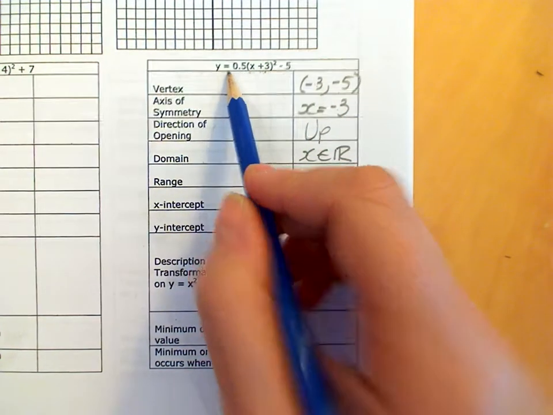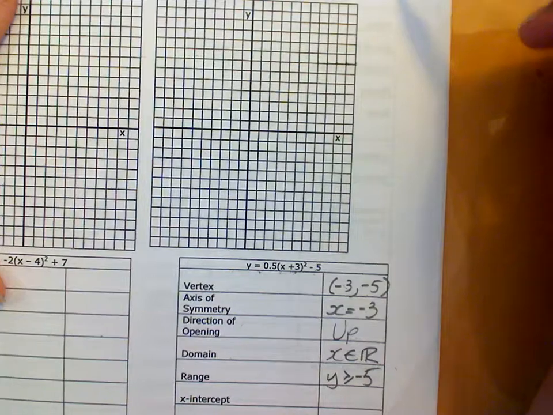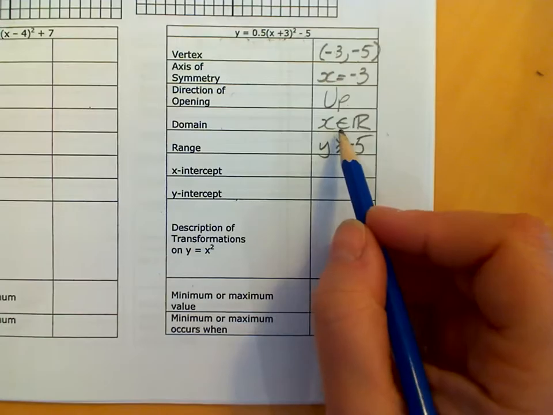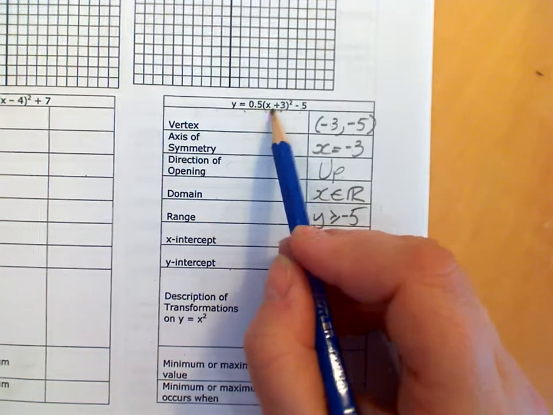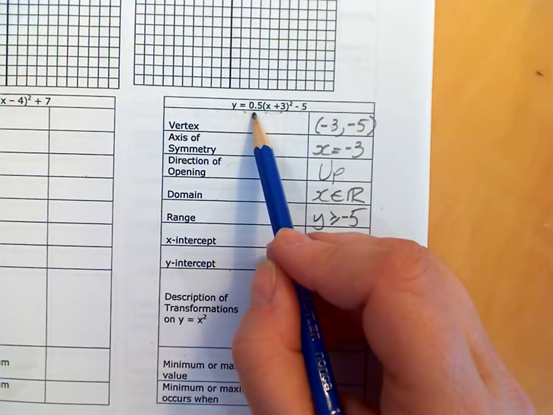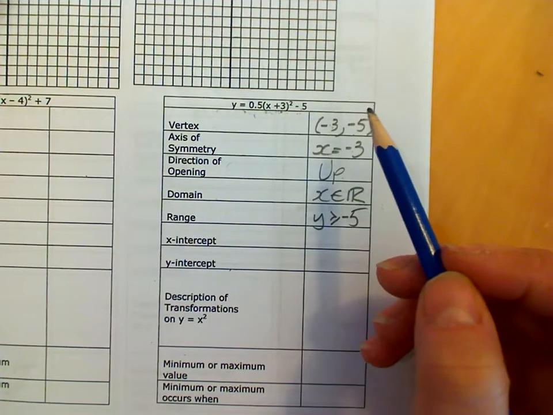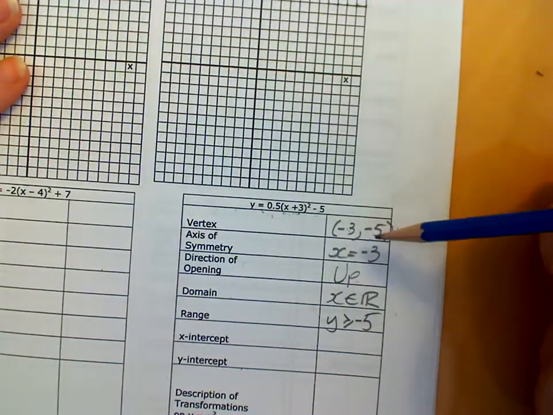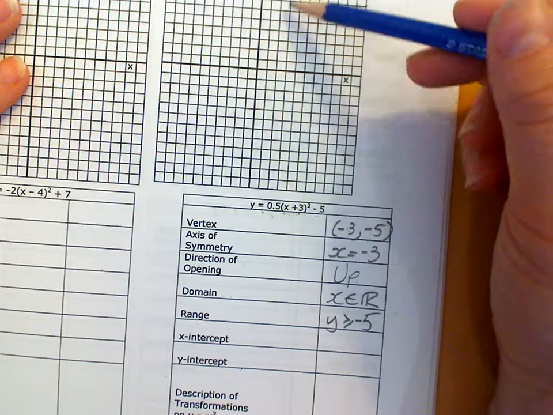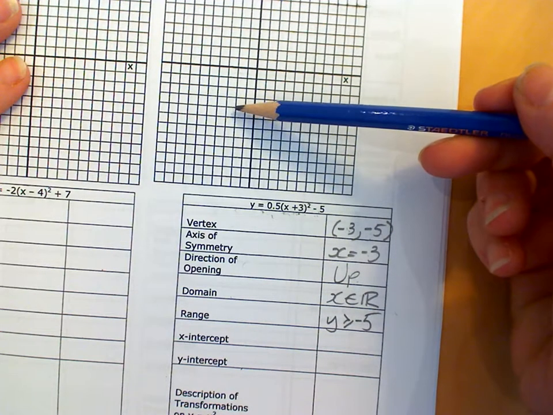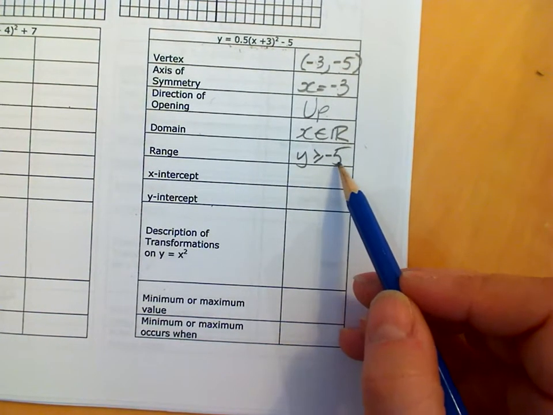This is positive, so we know the direction of opening is up. Parabolas, we know, just keep going and going and going in the x direction. So x can be any real number, and you know this. You can take any number, you can add 3 to any number, you can square any number, you can multiply any number by 0.5, and you can subtract 5 from it. So x can be any number. The y values, however: this curve has a vertex of (-3, -5) and a direction of opening that's up. So the y values are going to be all the way here except down to -5 and then bounce back up. So the y values will be everything greater than or equal to -5.